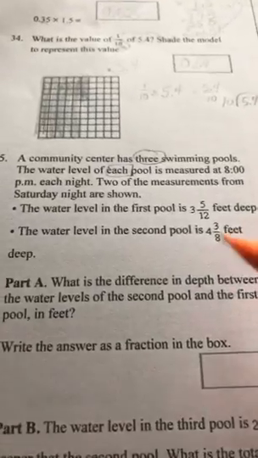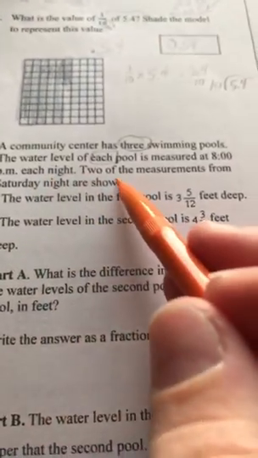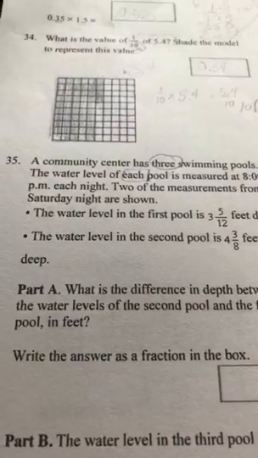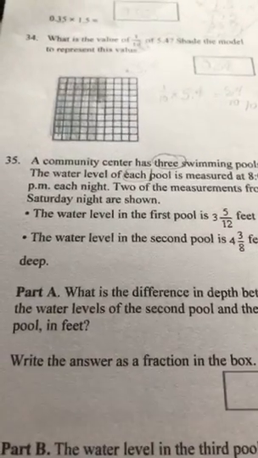The water level in each pool is measured at 8 p.m. each night. 2 of the measurements from the Saturday night are shown.